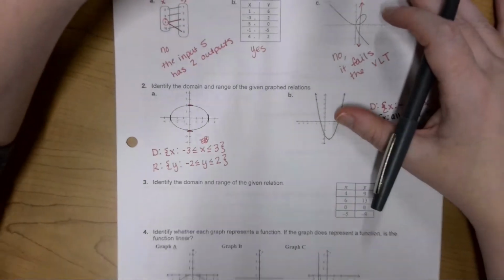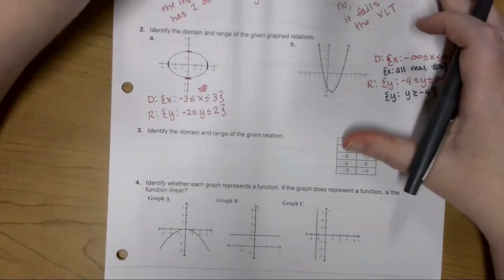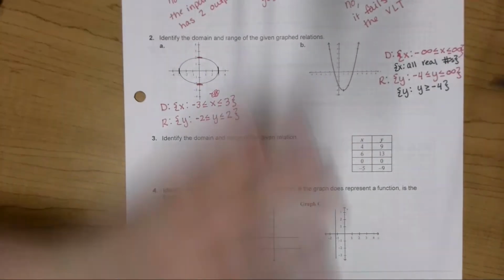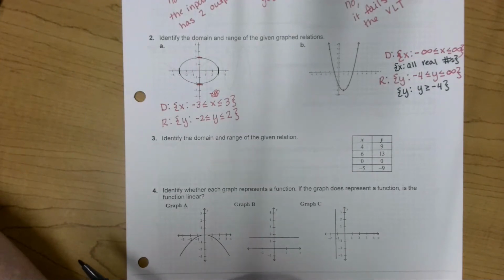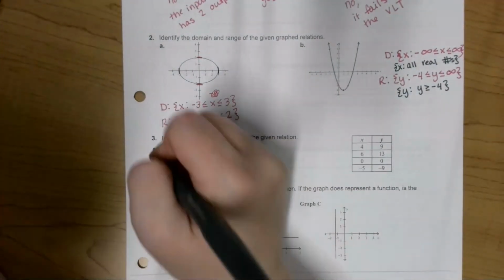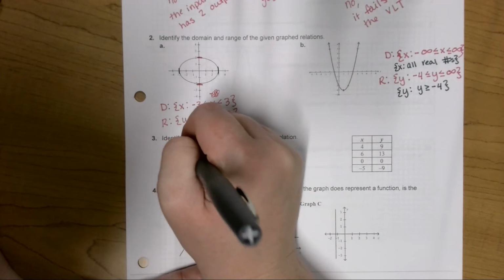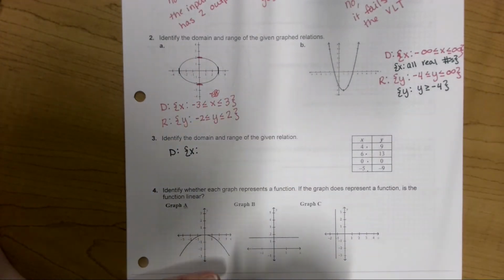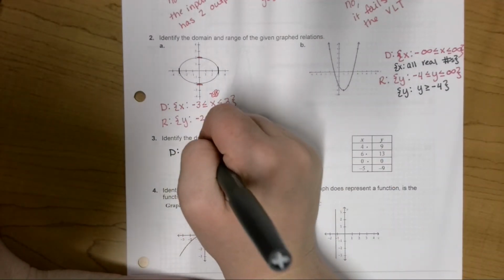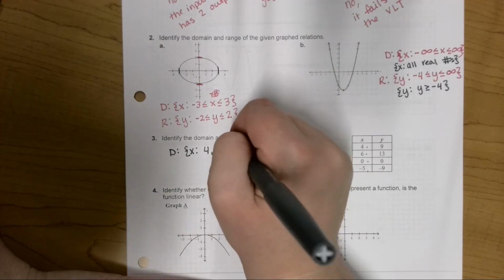All right, so let's go on to number 3. This one's another domain and range. The difference with this one, though, is this is a discrete function. We're only given a few points. So let's look at my domain for this one. I only have 4 points. I'm just going to list those 4. So we have 4, 6, 0, and -5.